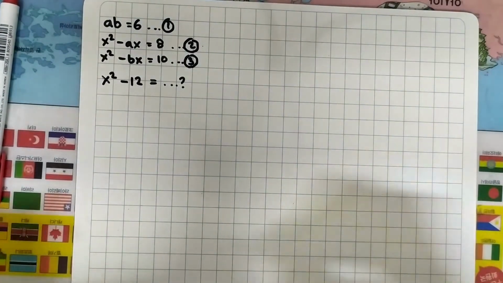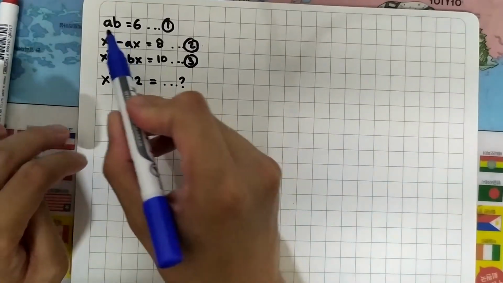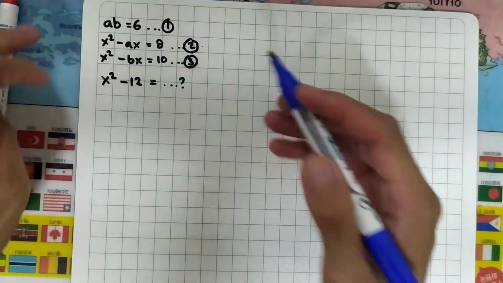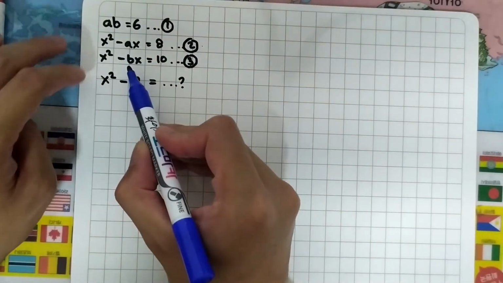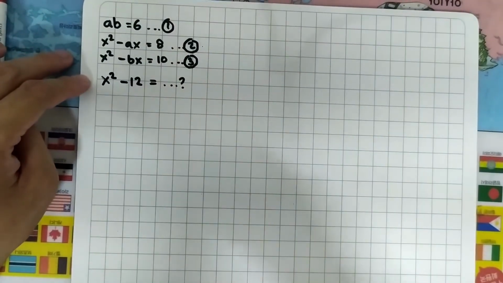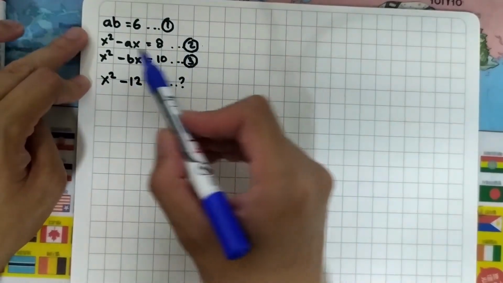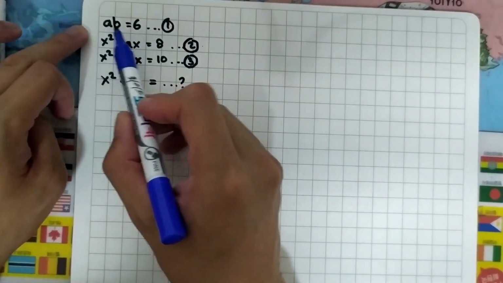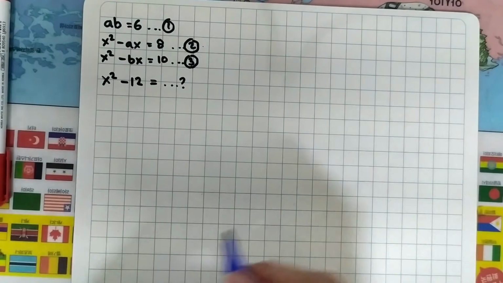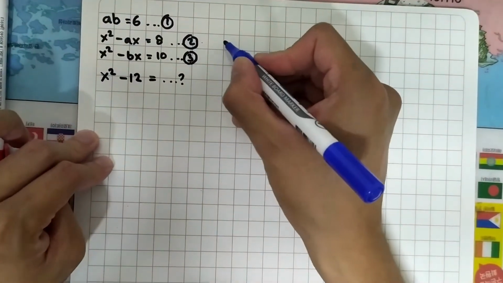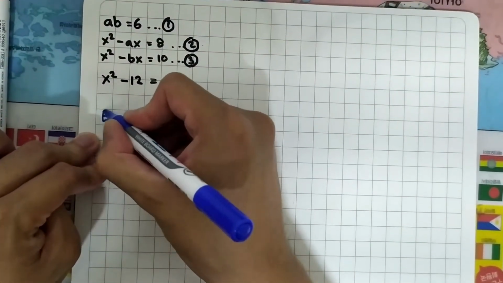So I see that we have AB is equal to 6, and we have A here and B here. So I want to make this in x, so I will solve equation number 2 for A.